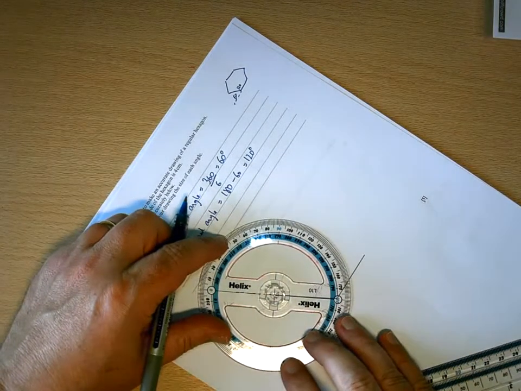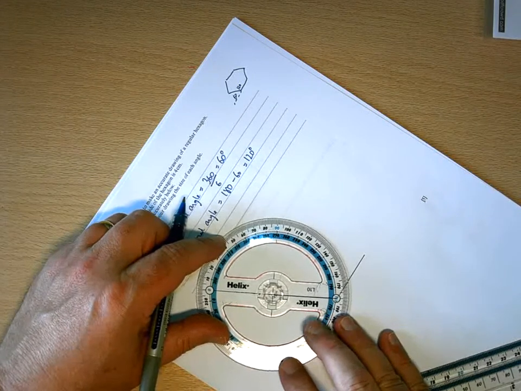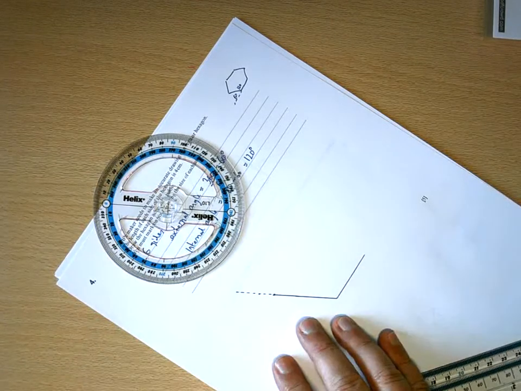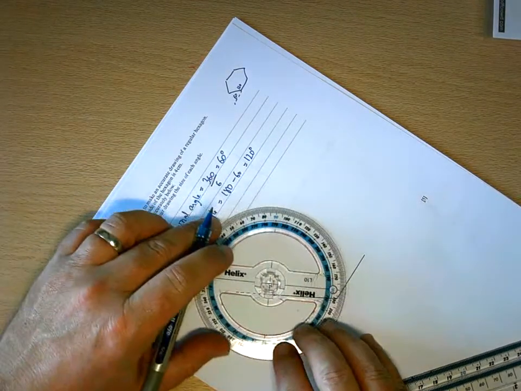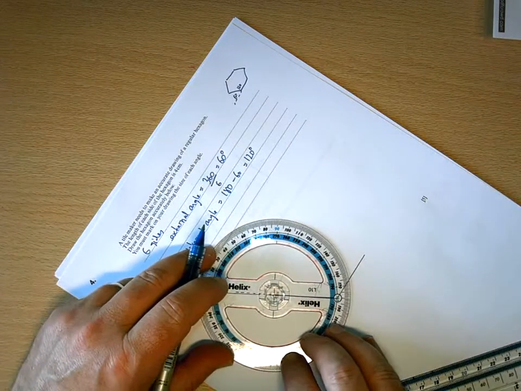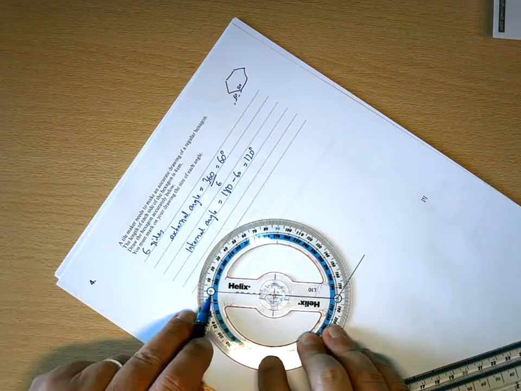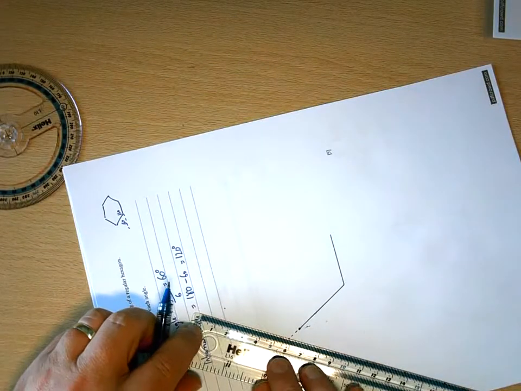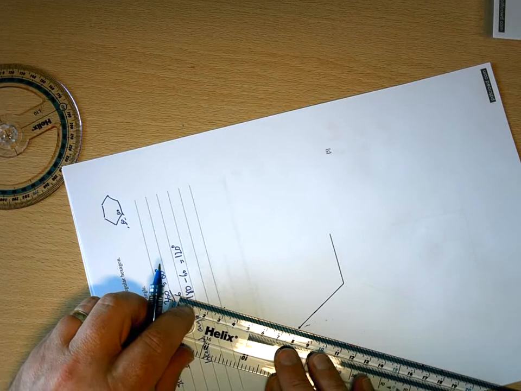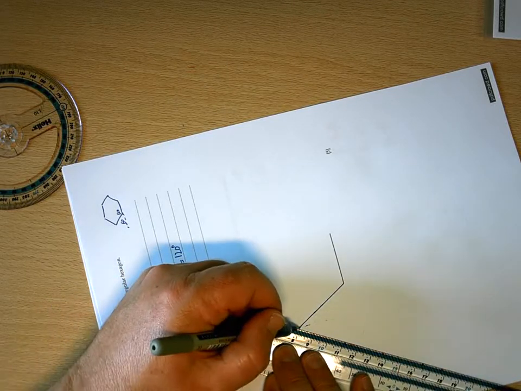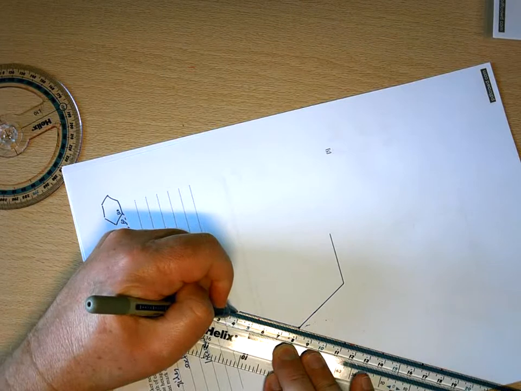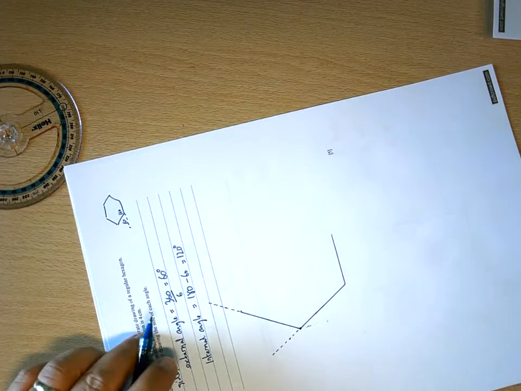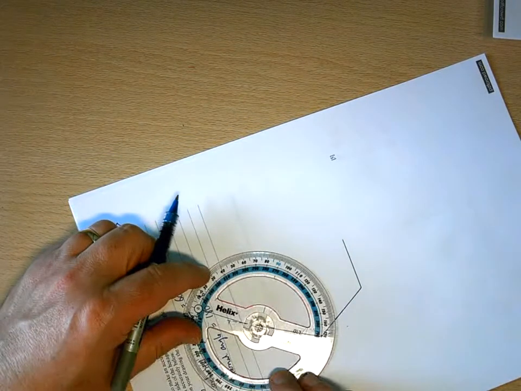So now I need 60 or 120 from there. So I've lined the center of the protractor up with the vertex that I'm measuring from now. 0's on the outside, so I'm working with the exterior angle of 60, which takes me to there. And again, what I need is 4 centimeters, which is to there. I'll keep it going a little bit further for the next line.